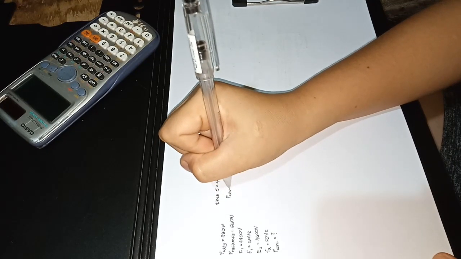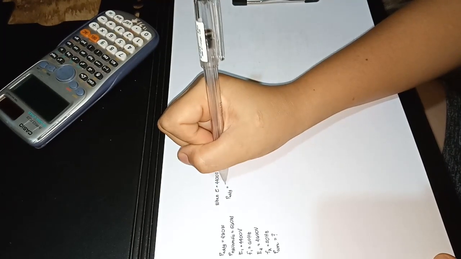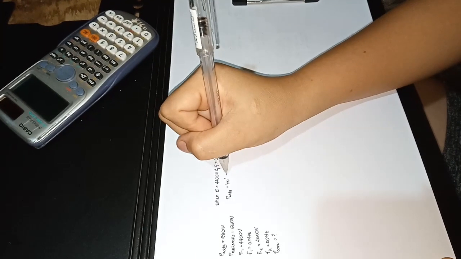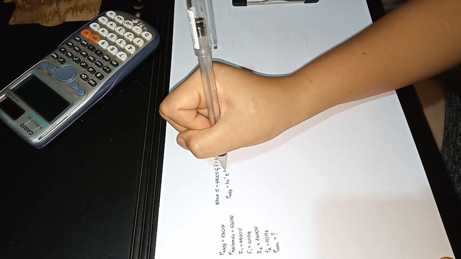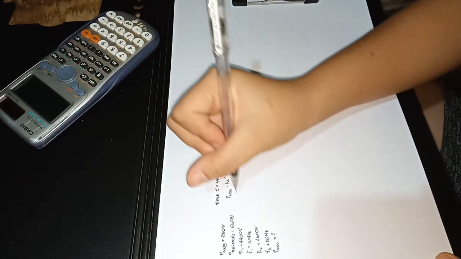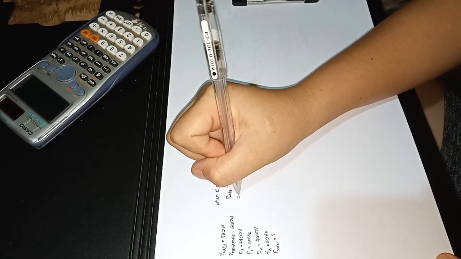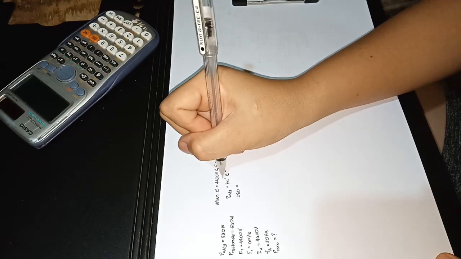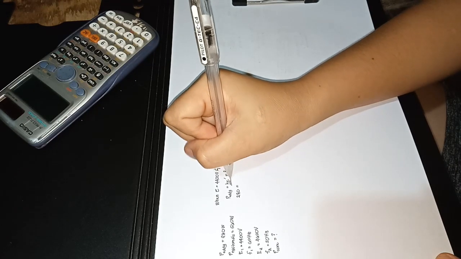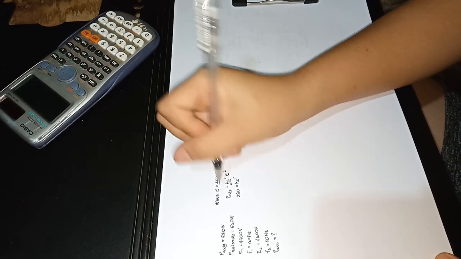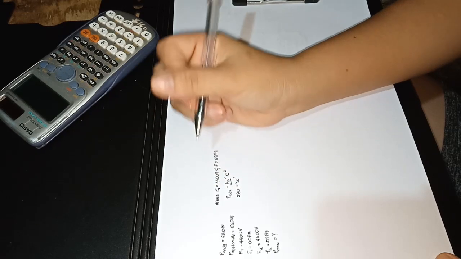Eddy current is equal to proportionality constant times E squared. So since the eddy current is given, substitute 280 equals, we have to find the proportionality constant, or the Ke.